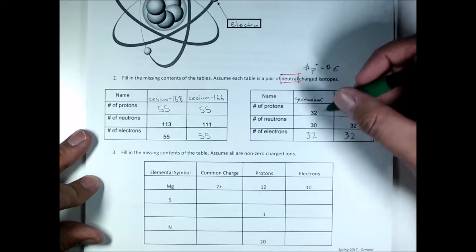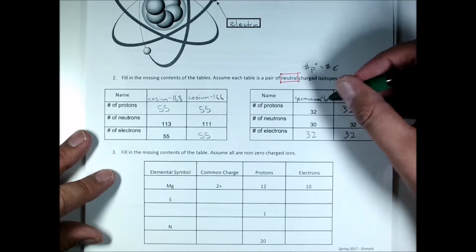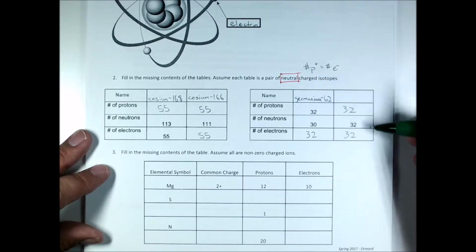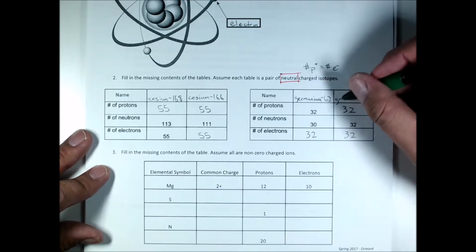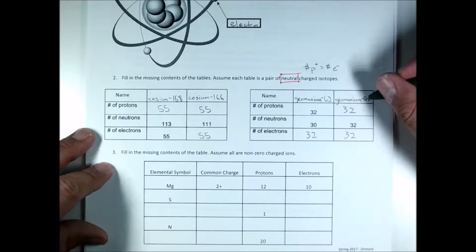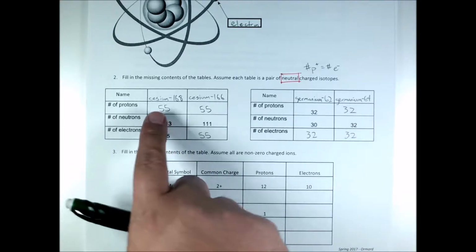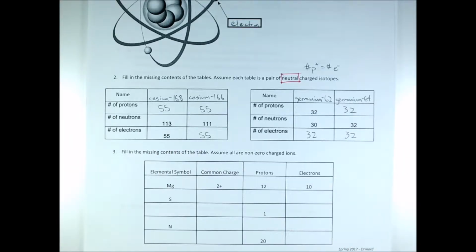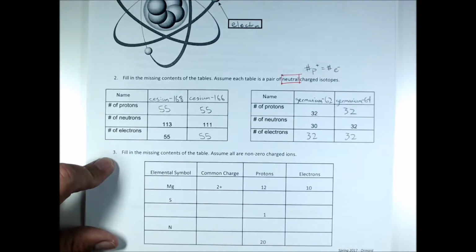All right, and add these two together. Mass number 62, and same element, germanium, and 64. I know I didn't give you much space to write there, so if you just put the element name dash mass number, I'll give you credit for that. Or if you did it the other way, where we put the mass number up and then the symbol, just because of how limited the space was there.